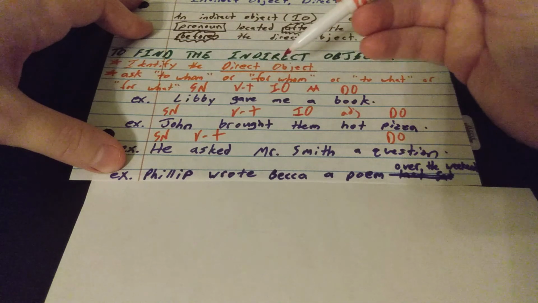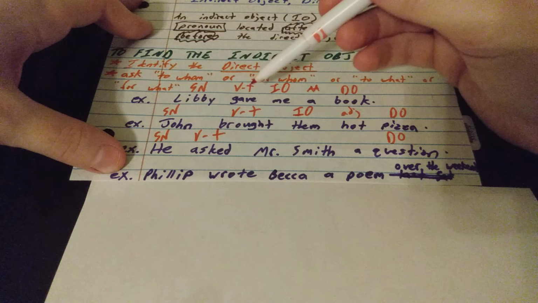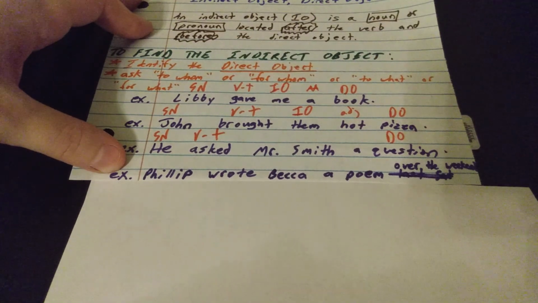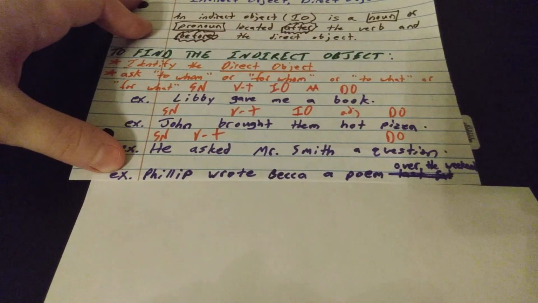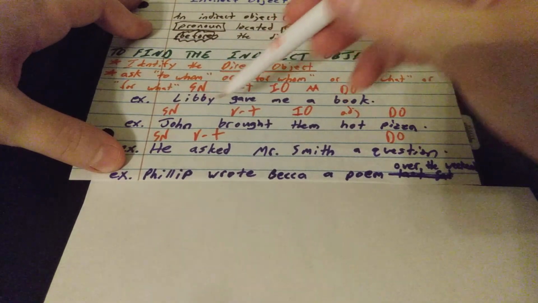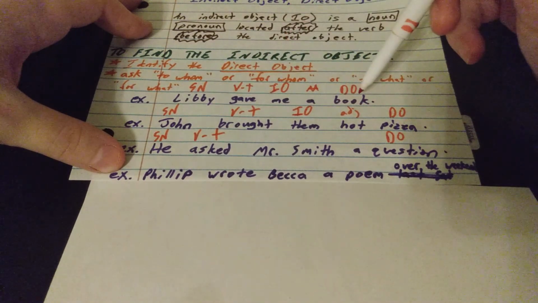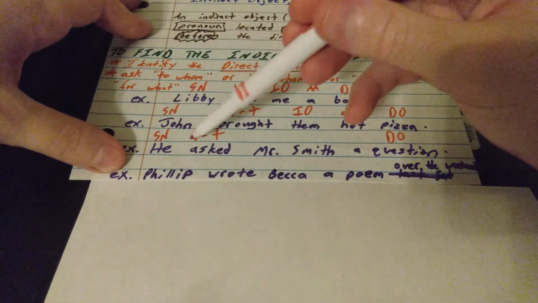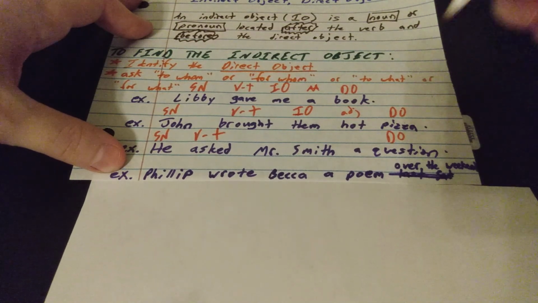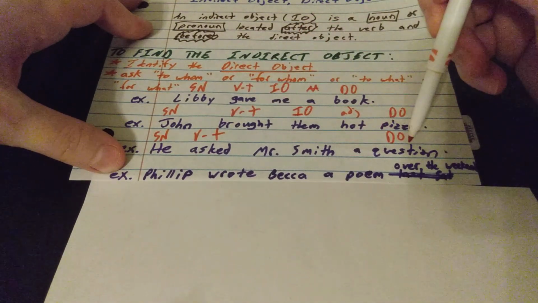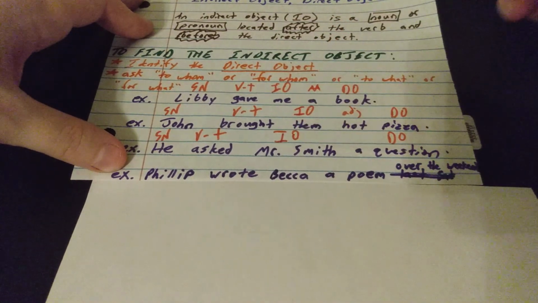But when you look at the sentence, what is being given? The book is being given. Libby isn't giving me to somebody, or John isn't bringing them to something or to somebody. John is bringing something to them, or Libby is giving a book to me, or he asked this question to who, or to whom. He asked this question to Mr. Smith, which makes Mr. Smith an indirect object.